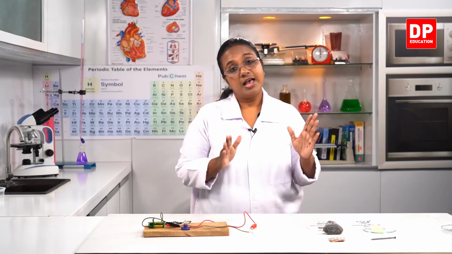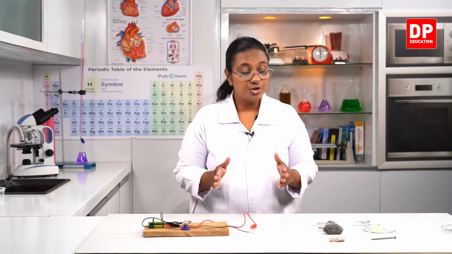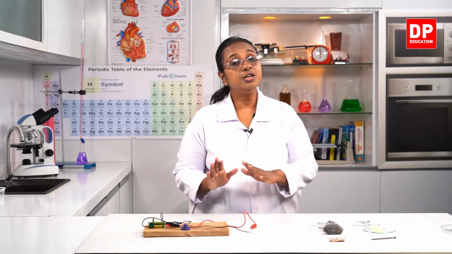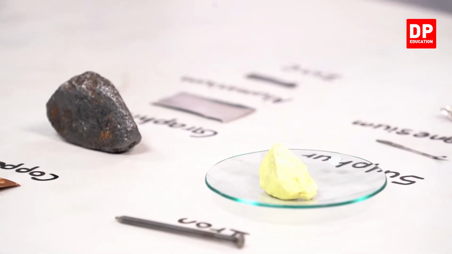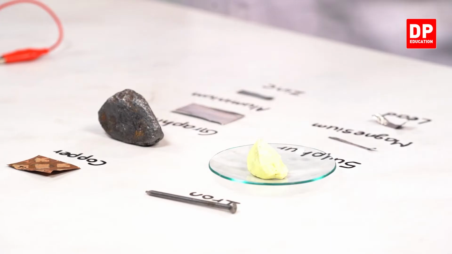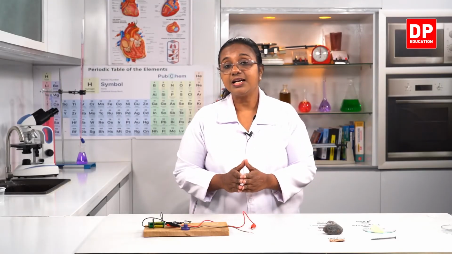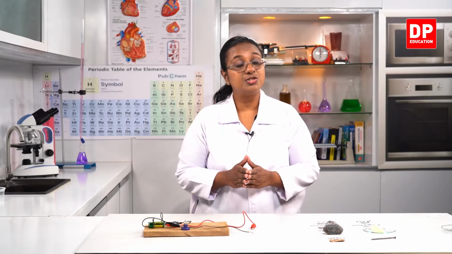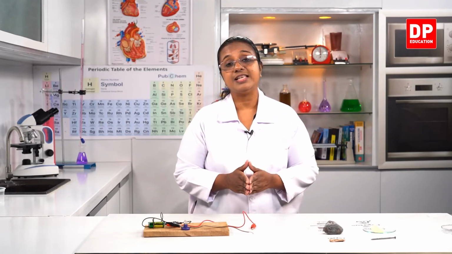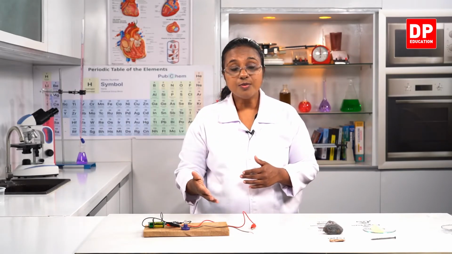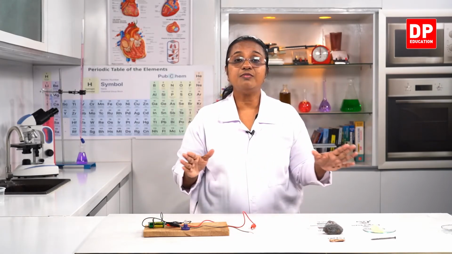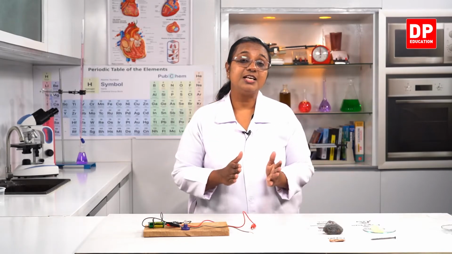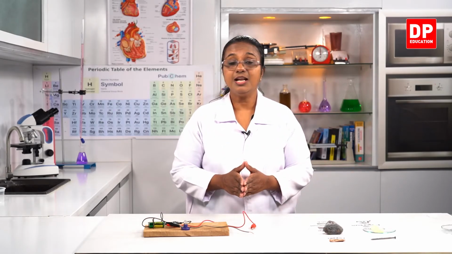From this and from all the other observations, you all know that graphite is a non-metal. Sulfur is a non-metal. All the others, iron, magnesium, lead, copper, aluminium and zinc, are metals. All metals conduct electricity. Usually non-metals don't conduct electricity. So sulfur does not conduct electricity, but graphite is an exception. Although it is a non-metal, it does conduct electricity. These are the physical properties of different elements. Based on these, we can classify them as metals and non-metals.